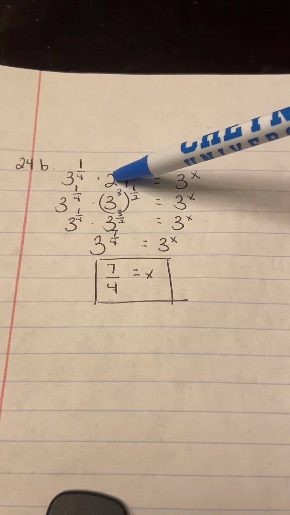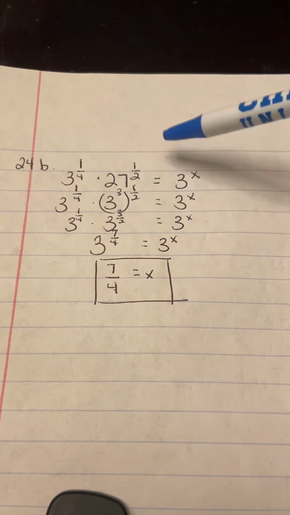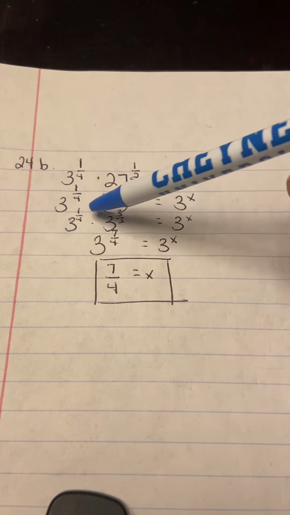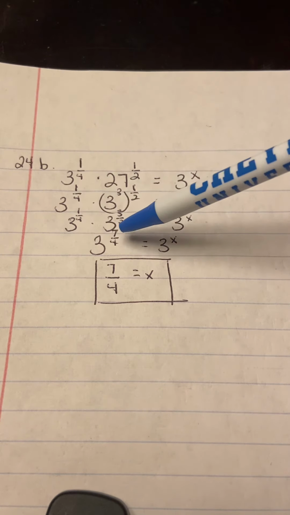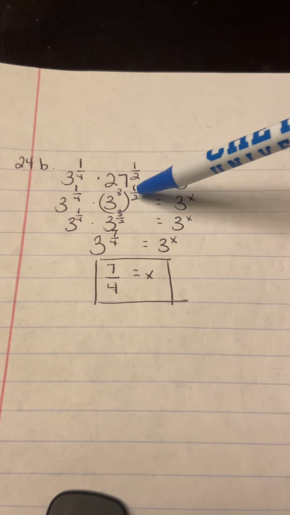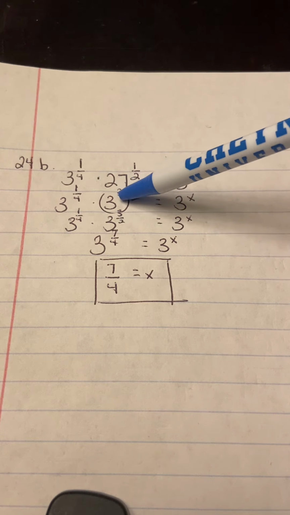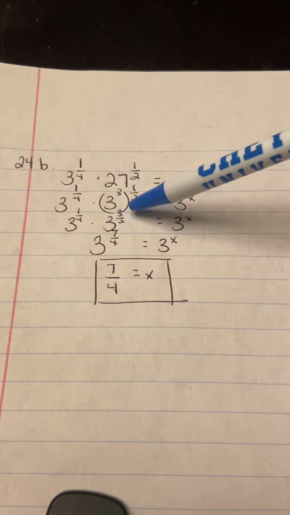So I convert 27 to 3 to the third power. So I got 3 to the third power to the 1/2 power. It's equal to 3 to the x. So then I got 3 to the 1/4 times 3 to the 3/2. Now, where'd that 3/2 come from? Because one of the properties of exponents, the power of a power rule, multiply the exponent outside the parentheses by the exponent inside the parentheses. 1/2 times 3 is 3/2. That's where the 3/2 comes from.